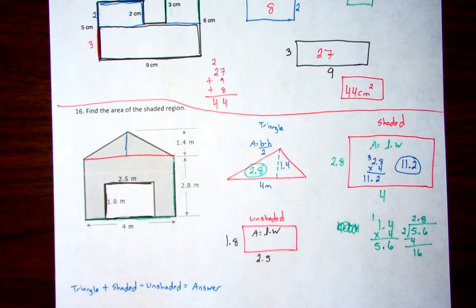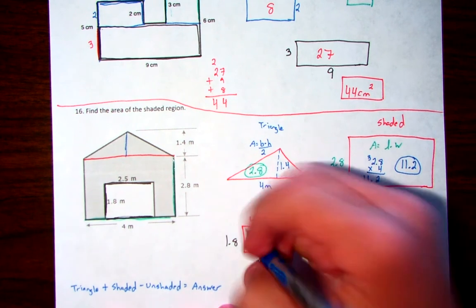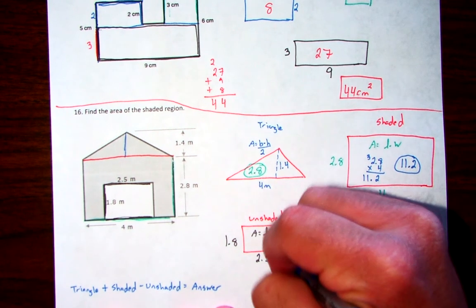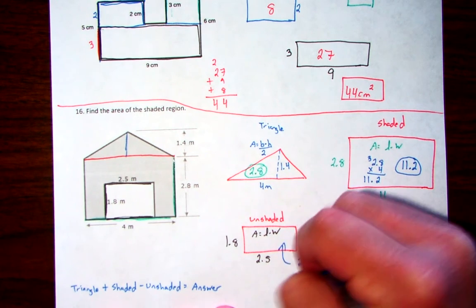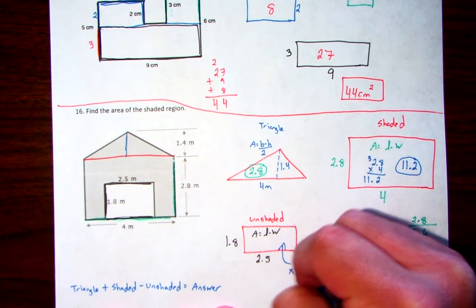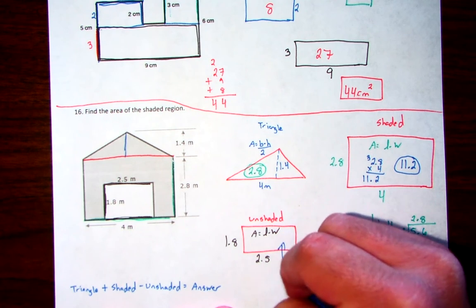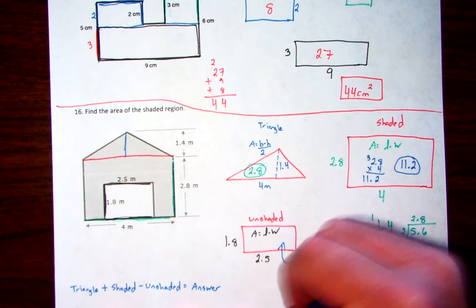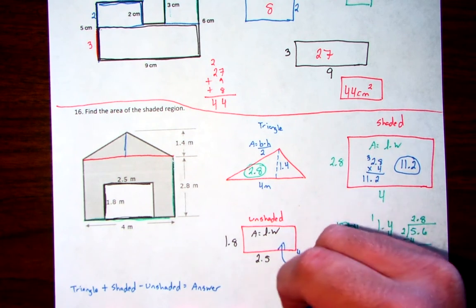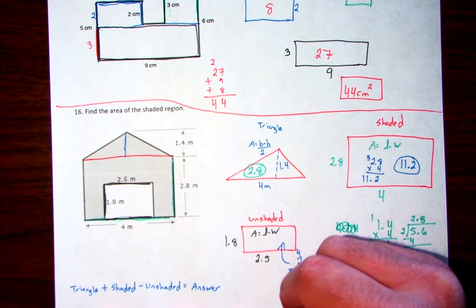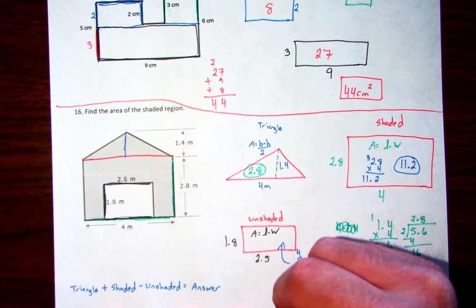And then finally, your unshaded one here, 2.5. I'm going to come do it right here, times 1.8. I got 4.5.